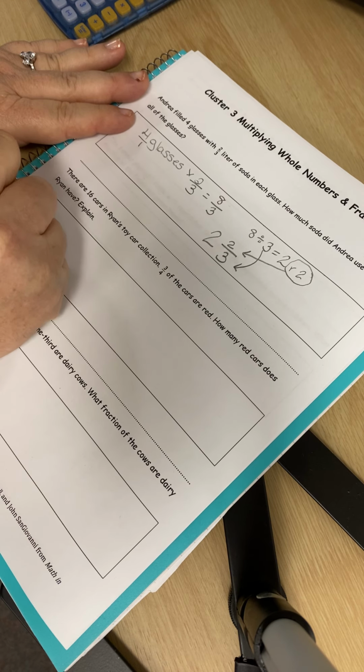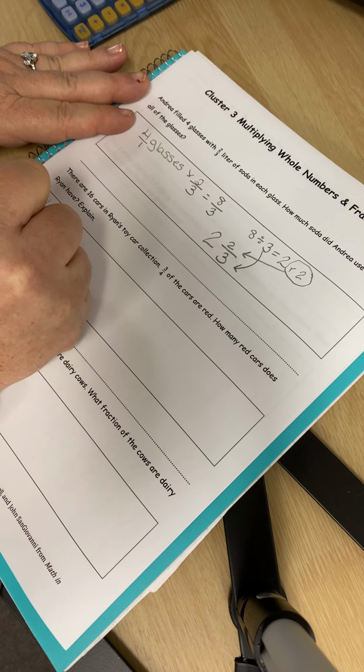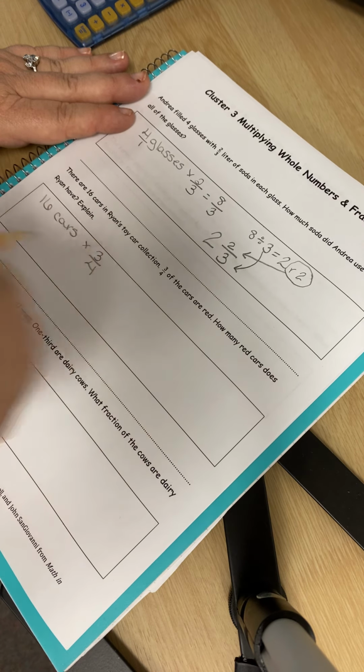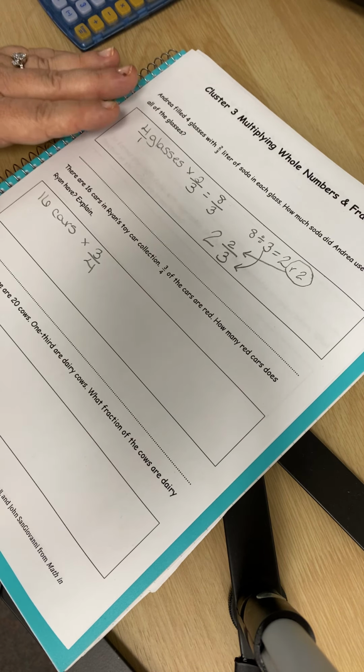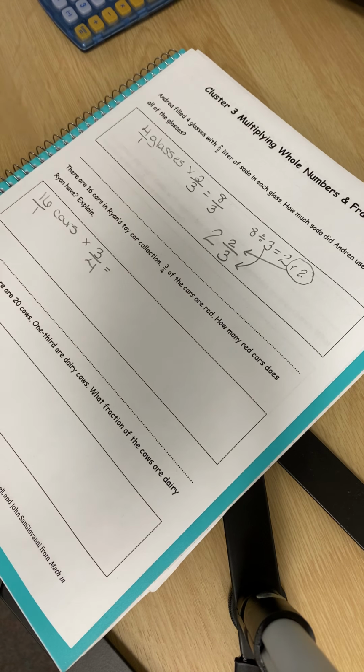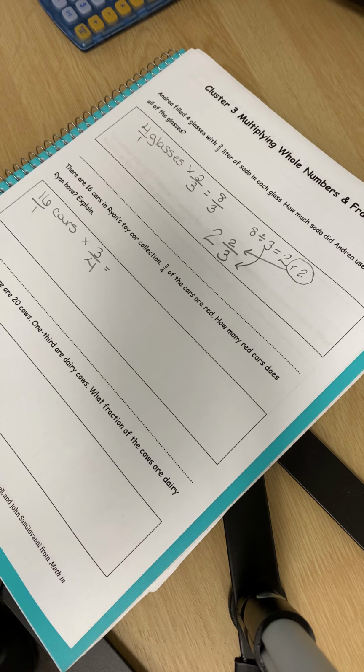So I have 16 cars times 3/4. All right, now this one's going to get a little bit harder. We put a 1 under that 16 just like last time. Does anybody know what 16 times 3 is? Nope, that would be times 2.